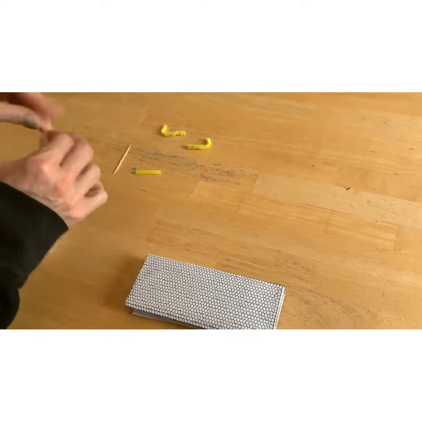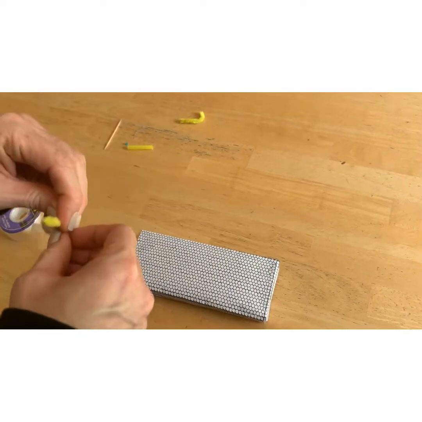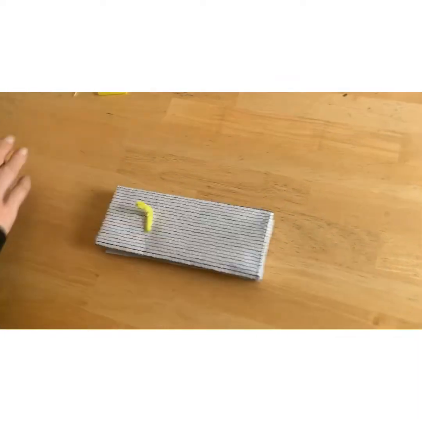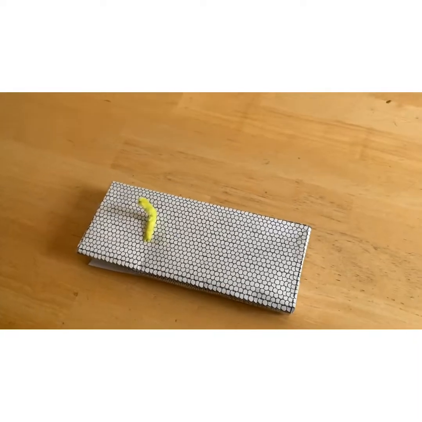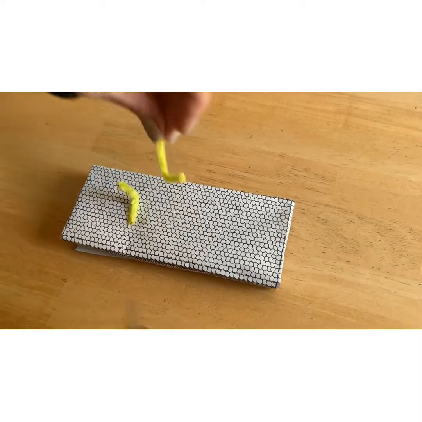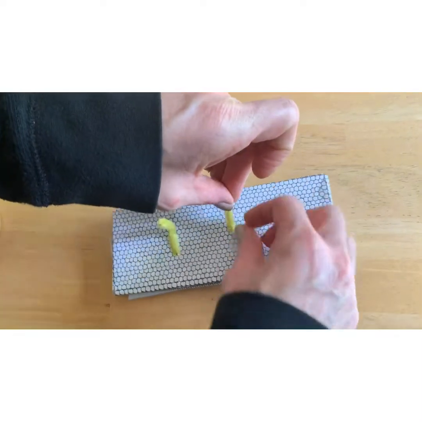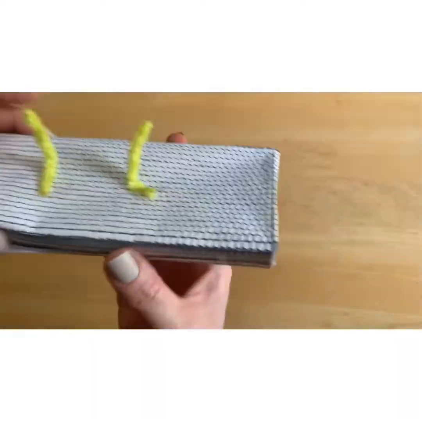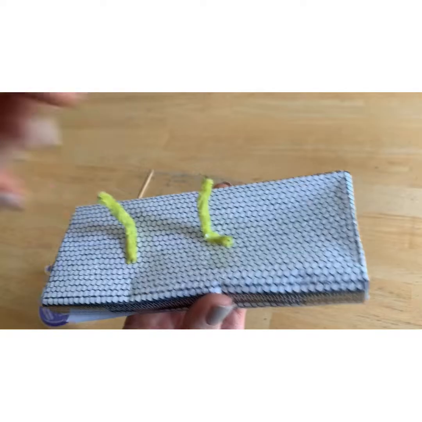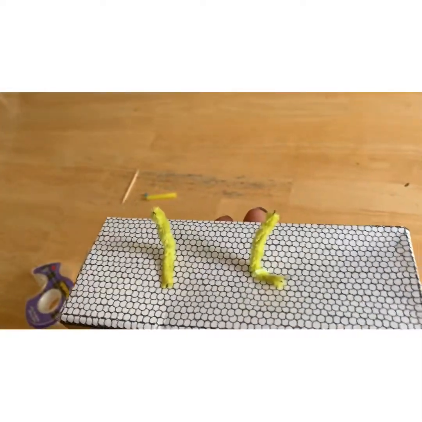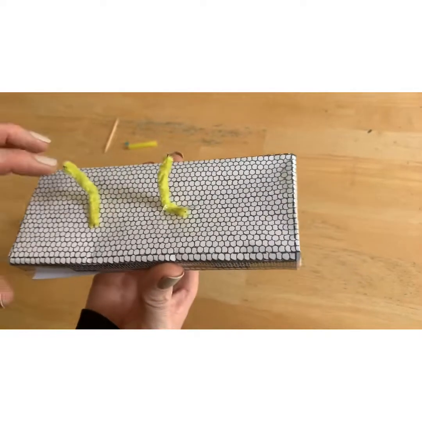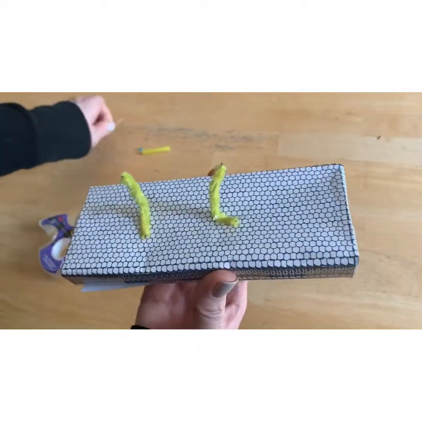If we were to build this model in class, every group would get a different color of pipe cleaners. You are going to attach your color of pipe cleaners to the outside of your plasma cell membrane. And I would be able to identify all members of your group by the color of pipe cleaner attached to your phospholipid bilayer.